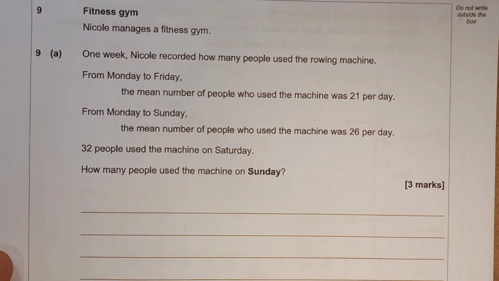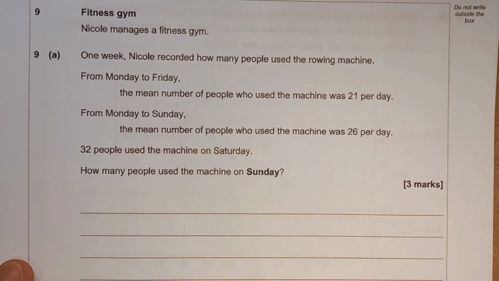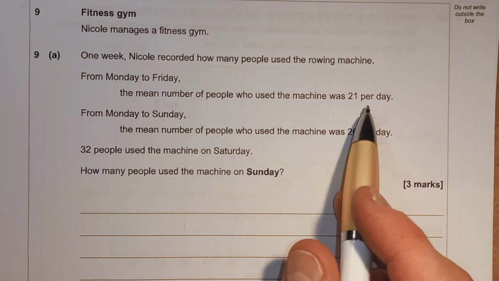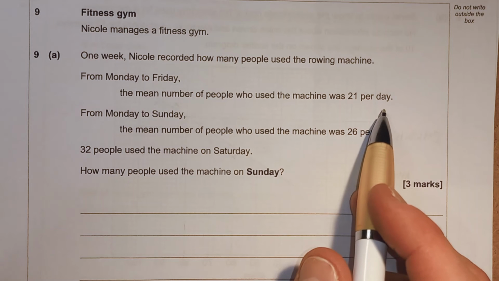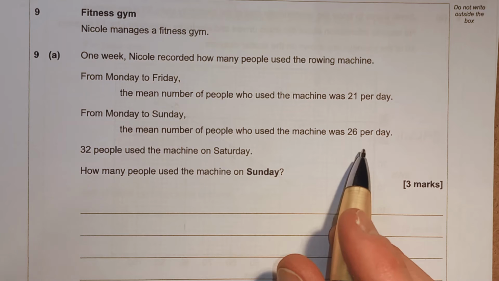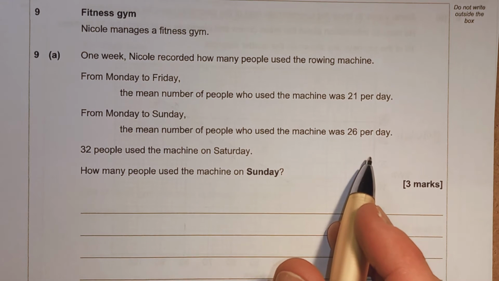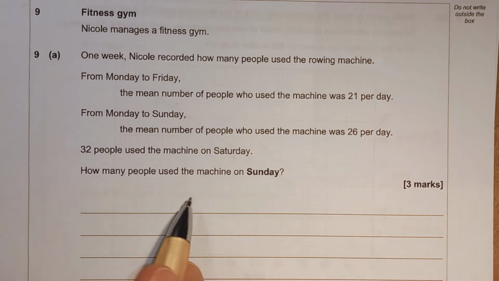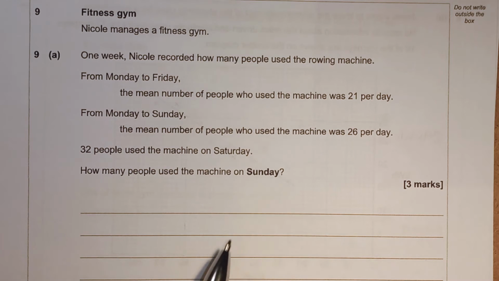Okay, question 9. Fitness gym. Nicole manages a fitness gym. One week, Nicole recorded how many people used the rowing machine. From Monday to Friday, the mean number of people who used the machine was 21 per day. From Monday to Sunday, the mean number of people who used the machine was 26 per day. 32 people used the machine on Saturday. How many people used the machine on Sunday?